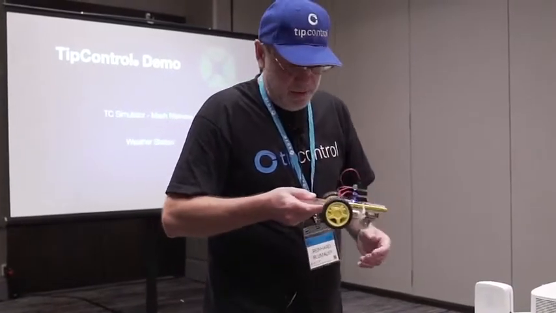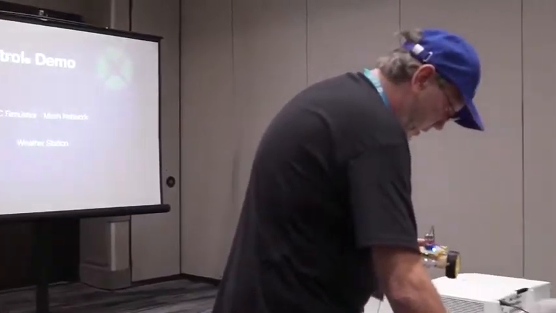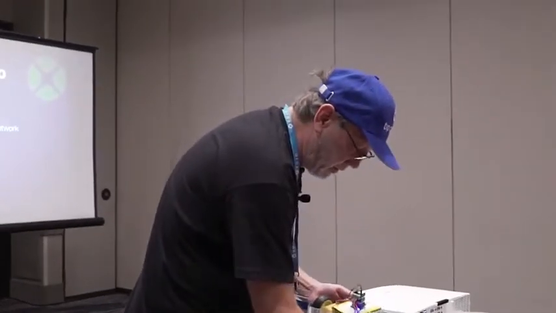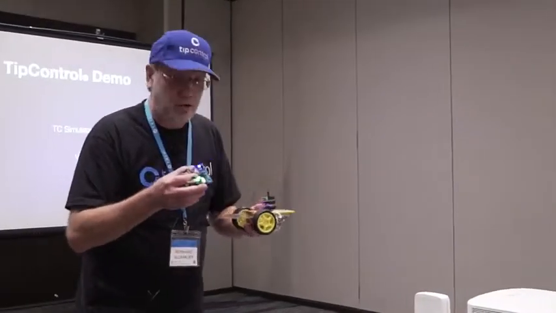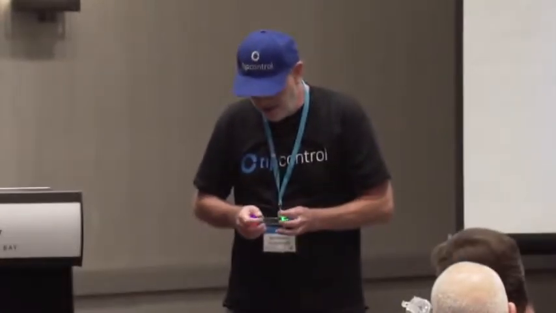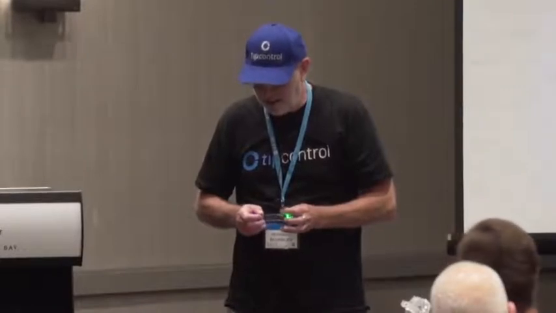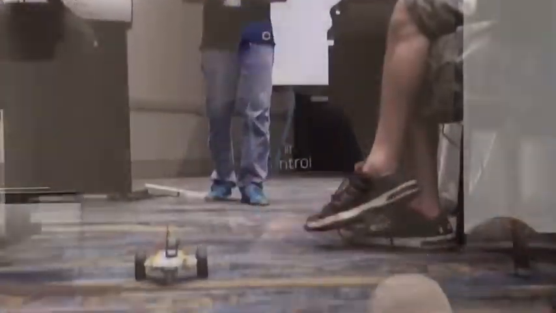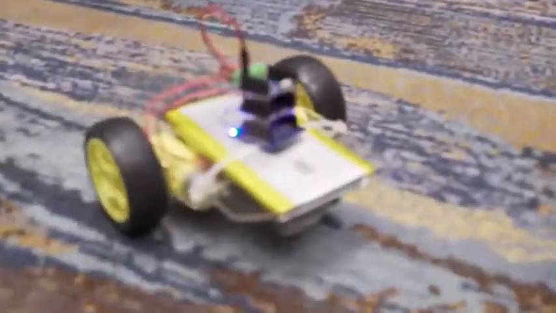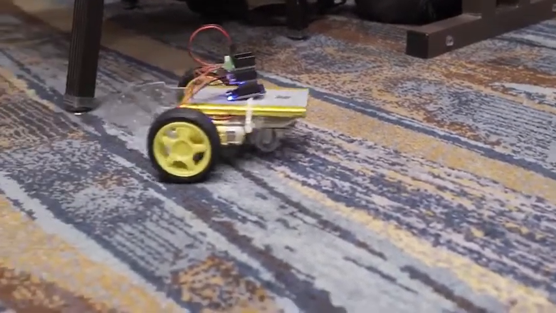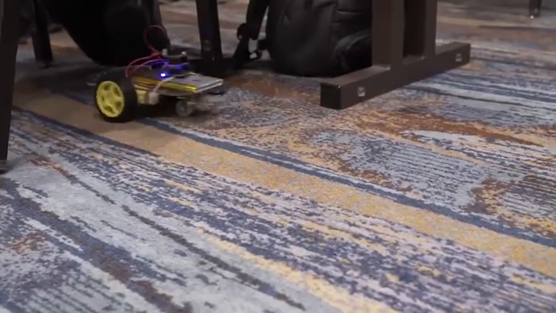So here we are. Now we have to wait a second. And then they also talk to each other. I have to work out which one is left and right. It drives pretty much like a tank.